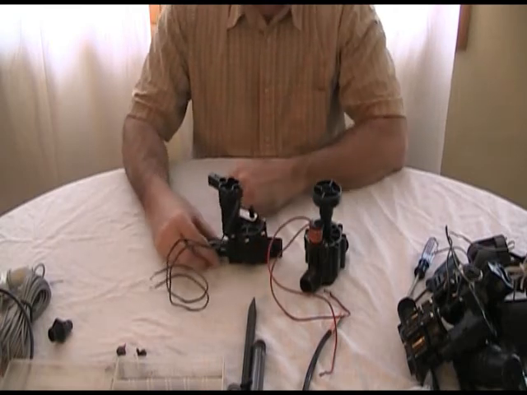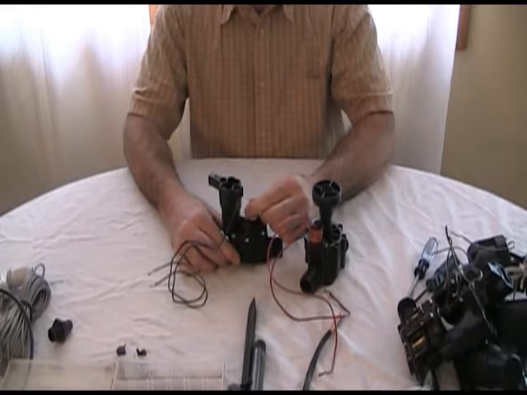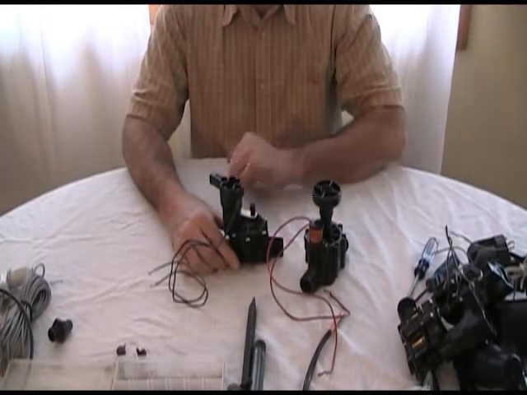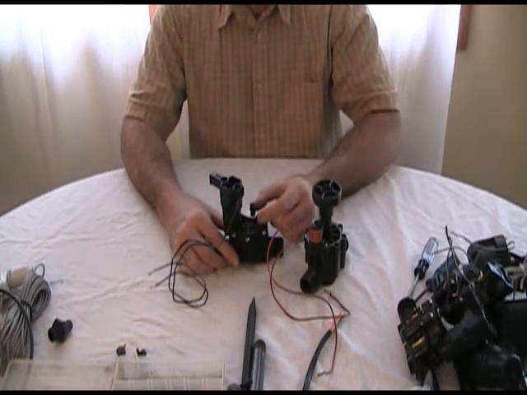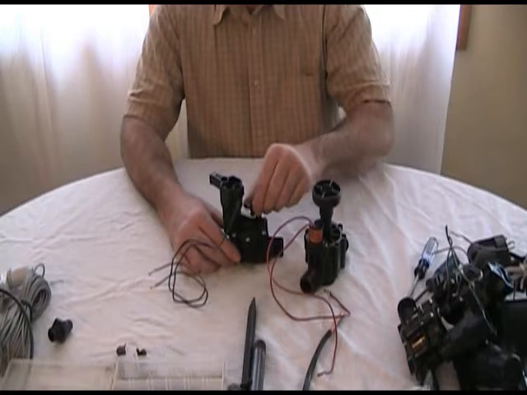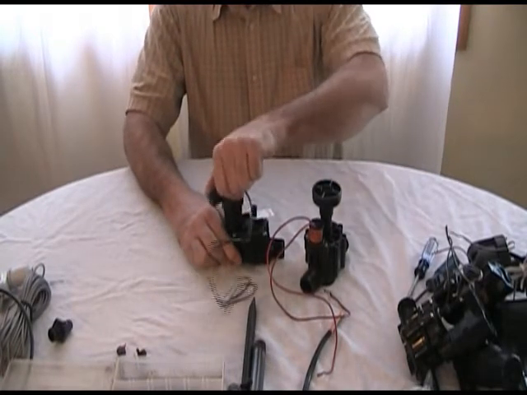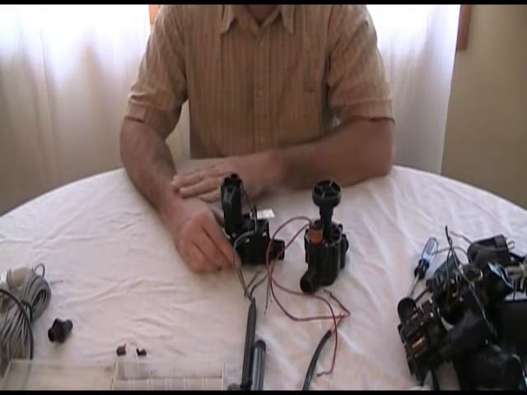With this Rainbird valve here, I have this bleeder screw. If I turn it about a turn and a half, the valve will come on. Water will come out the side here. That's normal. Also, I can turn the solenoid a third of a turn. That'll make the valve come on too.